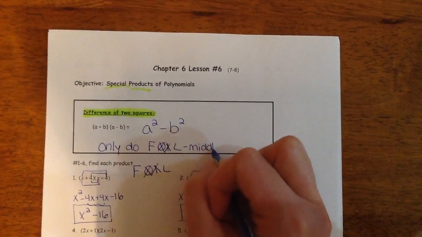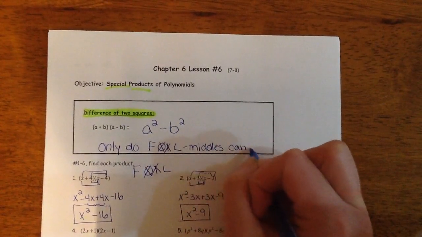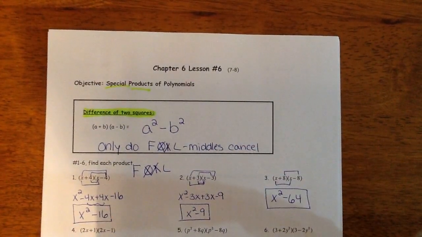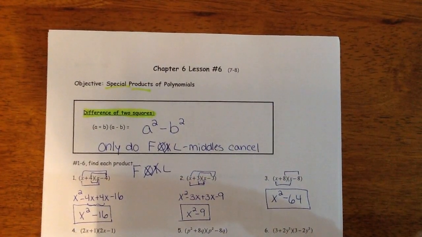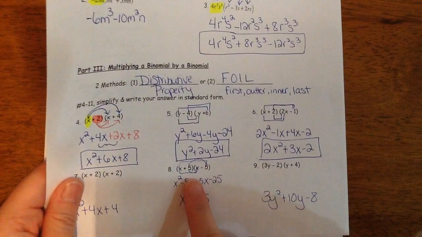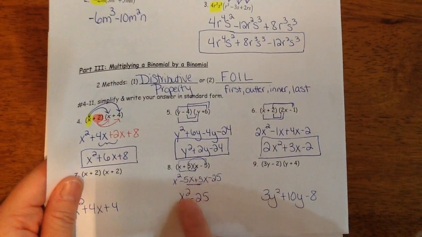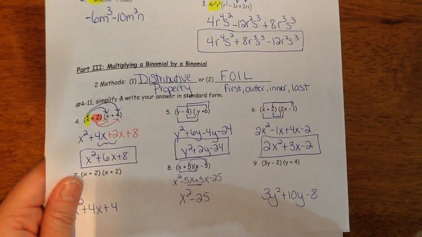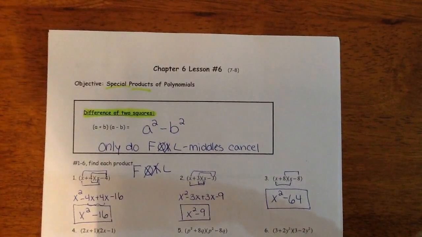Middles cancel. Now, if you don't remember this, you can always FOIL it out, and you'll notice the middles will drop. Even in yesterday's lesson, see how these cancel? You might even have noticed it in some of your homework as well.